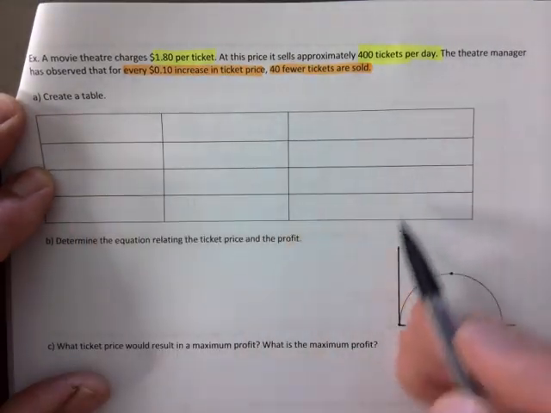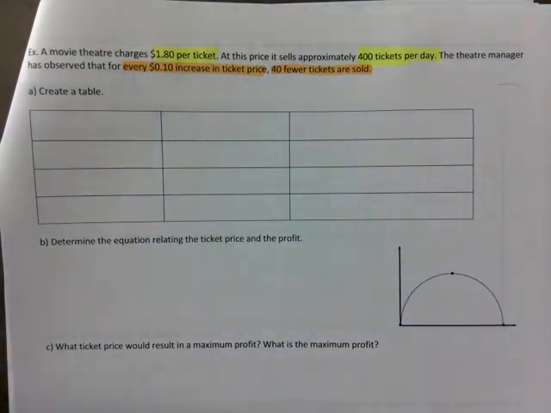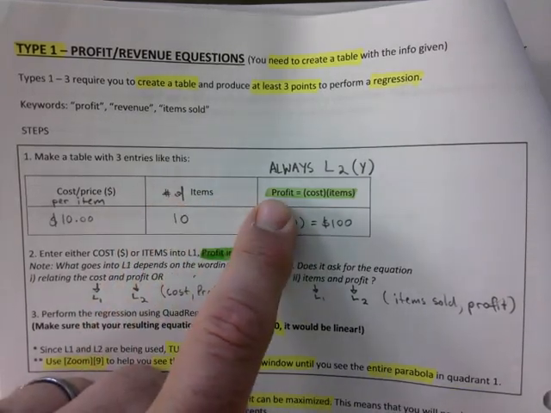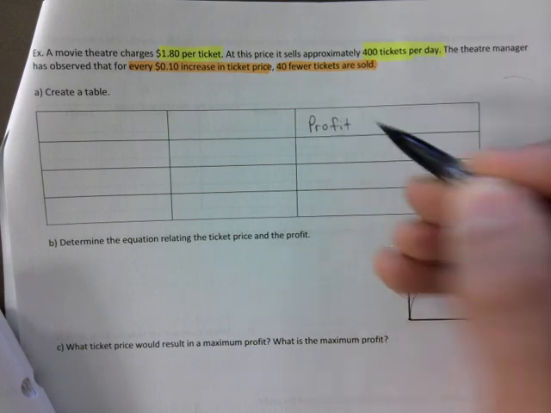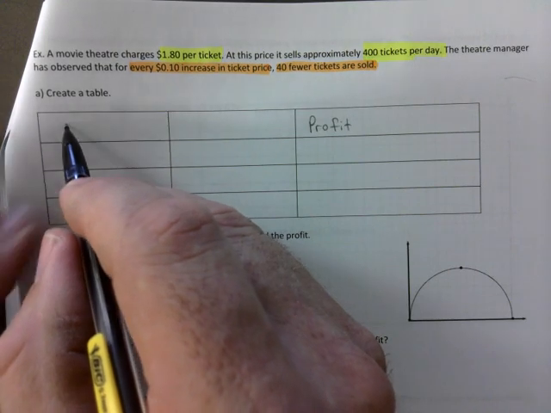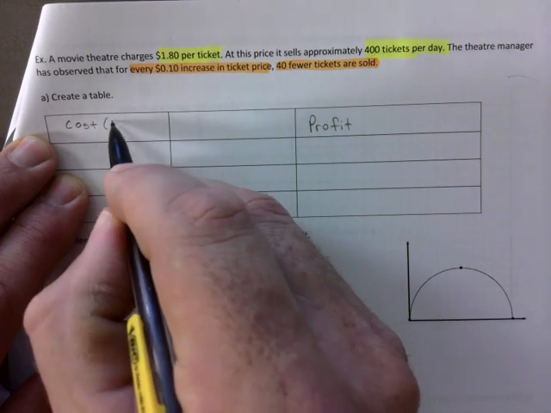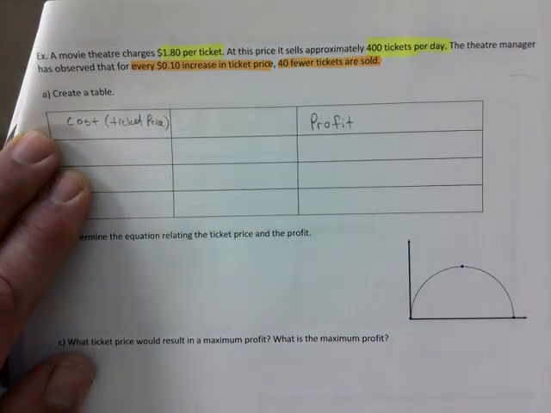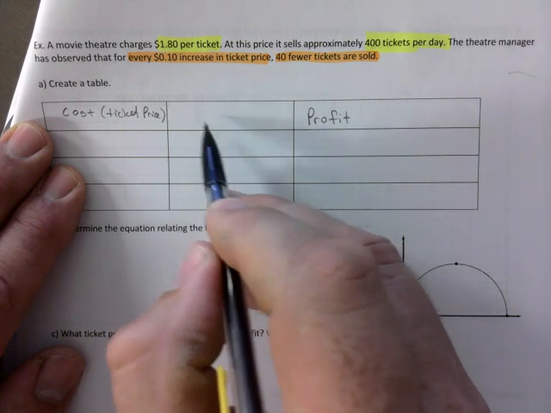So this is your table. This is the template I gave you. You're going to go on your study sheet. Maybe you'll be like, okay, this is type 1, cost, items, profit. So you definitely should say that this is your profit column. And in this case, we will say ticket price. So this is the cost, which is the ticket price in this case. So you kind of have to adapt it to the situation. And this would be what?